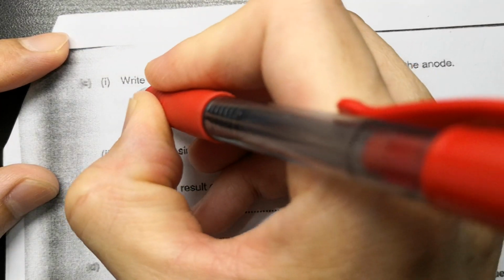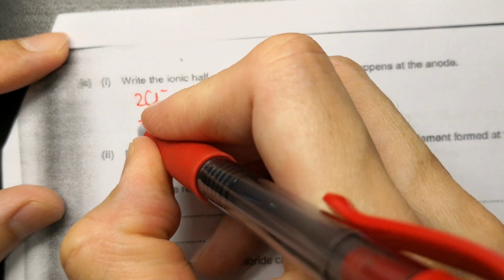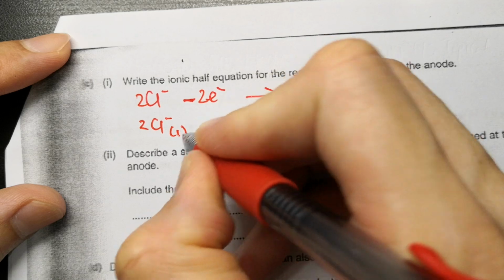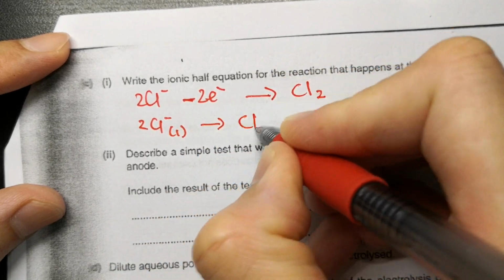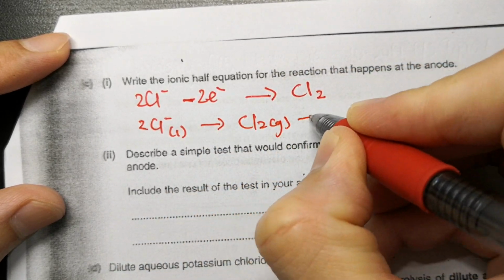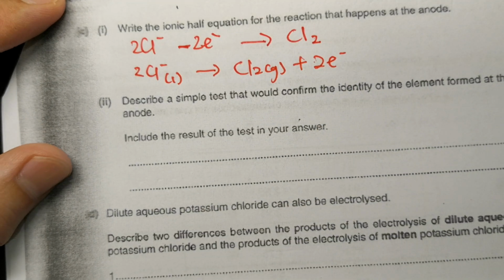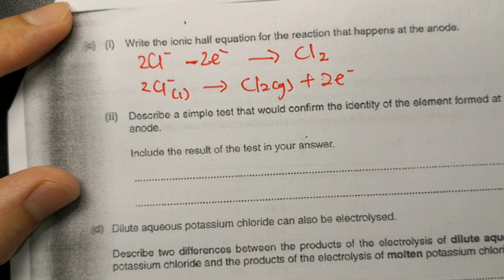So this one must be 2, this one must be 2, then 2Cl minus, which in this case is molten. Molten is liquid, and then you get Cl2, which is a gas, plus 2e minus. So this would be the answer for the ionic half equation.